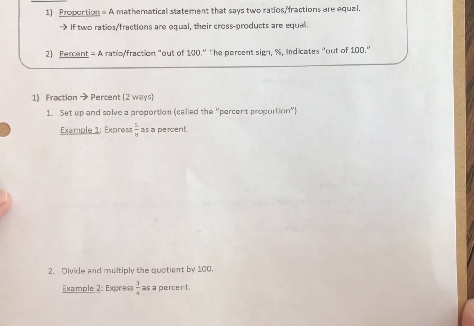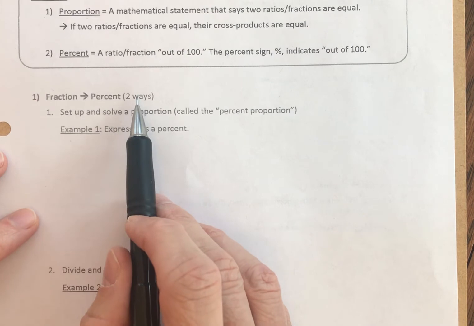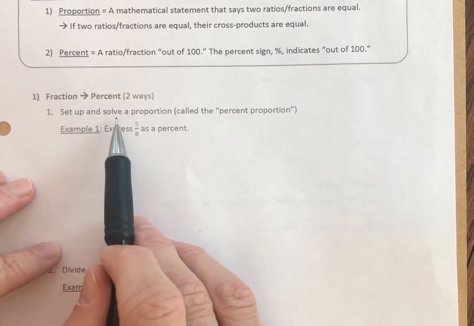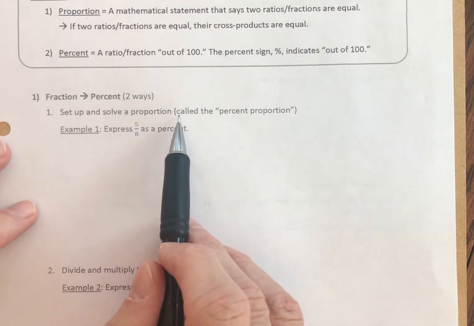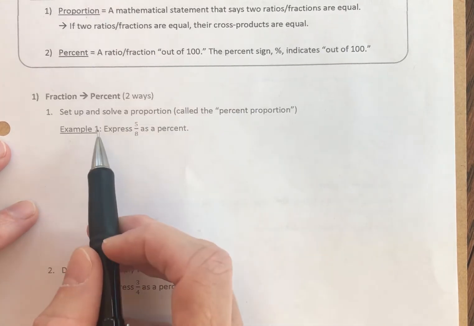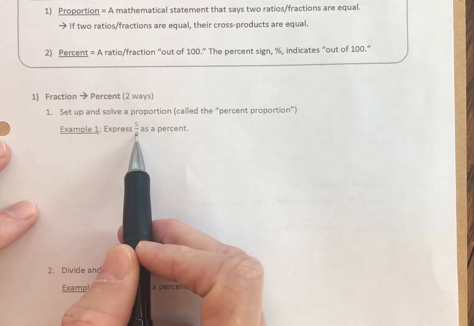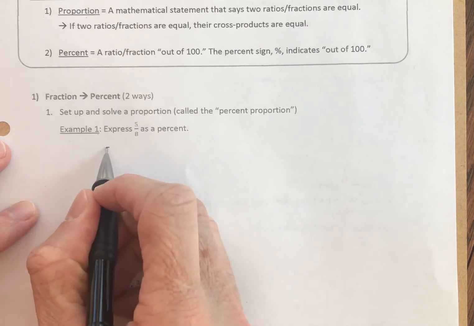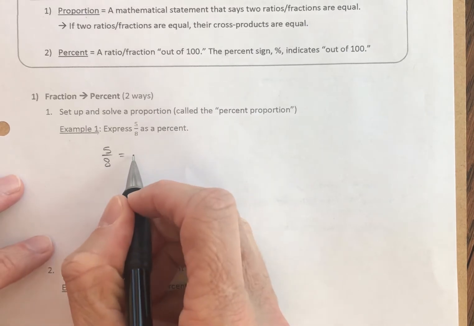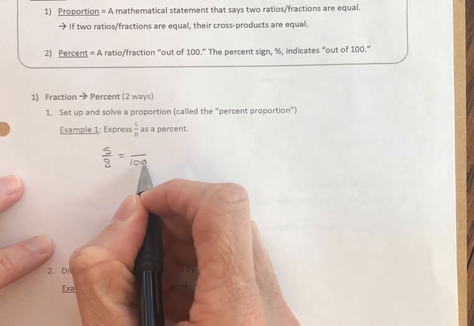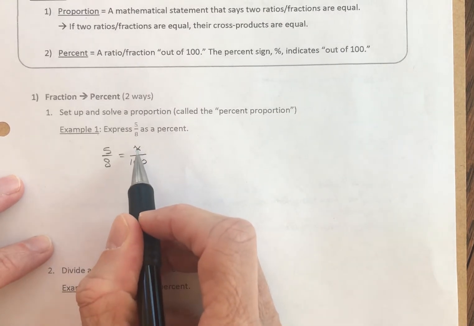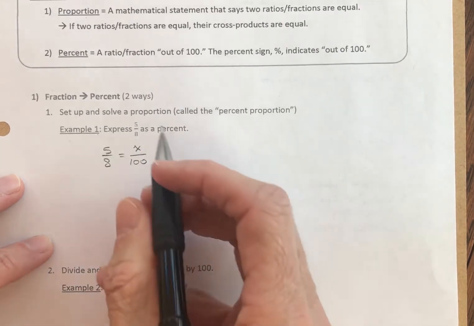So let's go with objective 1 here, fraction to percent. I'll detail two ways here. The first way is to set up and solve a proportion. And this proportion, we'll see in the next video lecture, is called the percent proportion. So example 1, express 5/8 as a percent. Well, 5 out of 8, and percent is out of 100. So we're going to set up a proportion that has 100 in the denominator, and we're going to put an x in the percent because we don't know what the percent is. And we're going to solve this proportion.